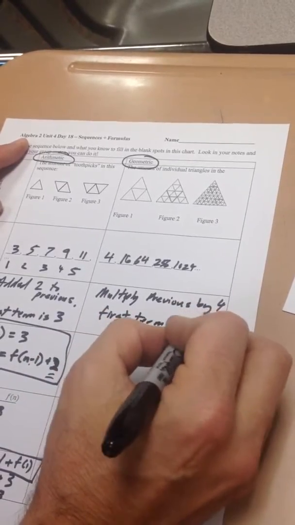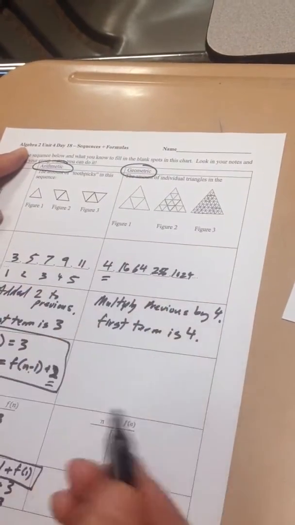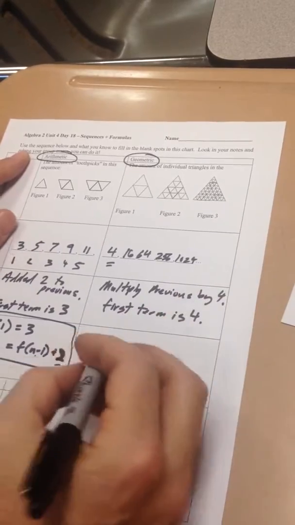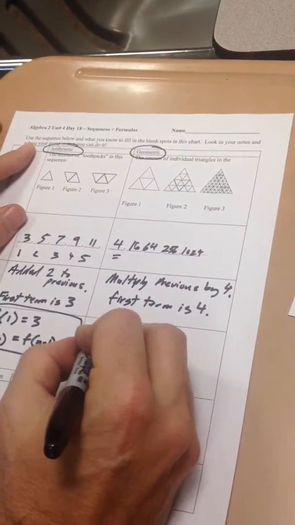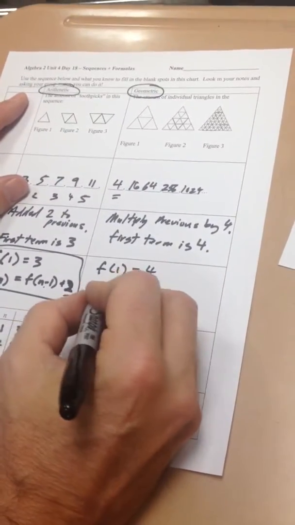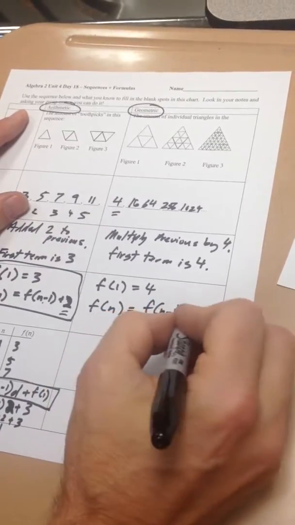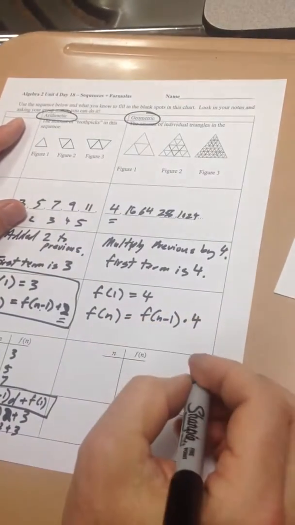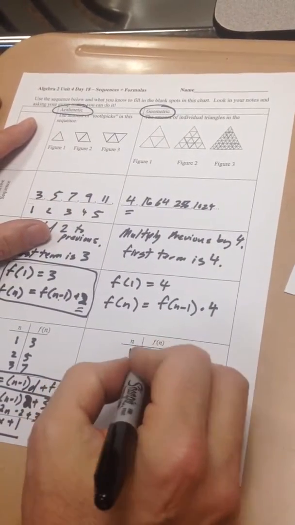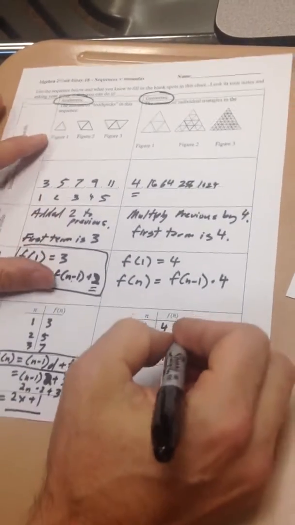is 4, and I had some students who were a little confused there. In this case, both my multiplier and my first term are the same. That's a coincidence. That doesn't always happen. But once again, and so in our formula, first term is 4, and then the formula for this is just last term times what the multiplier is. Okay. Down here, if I was going to fill in the table, 1, 2, 3, 4, 16, and 64.